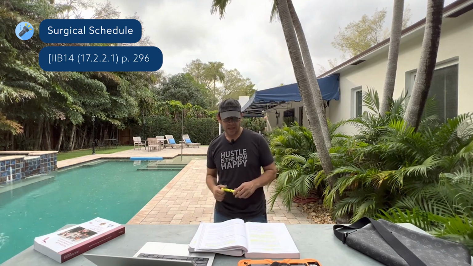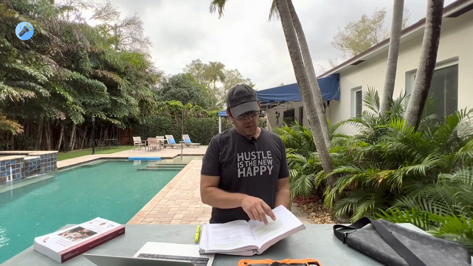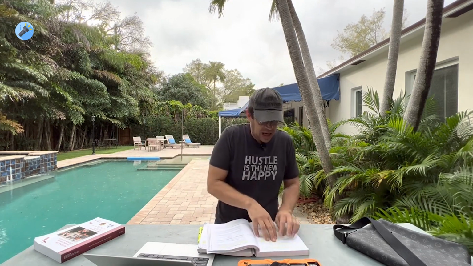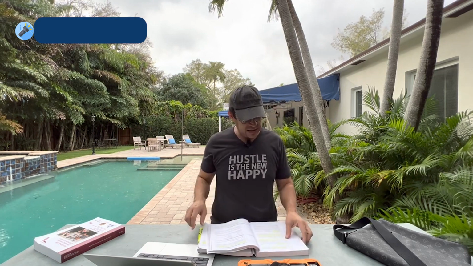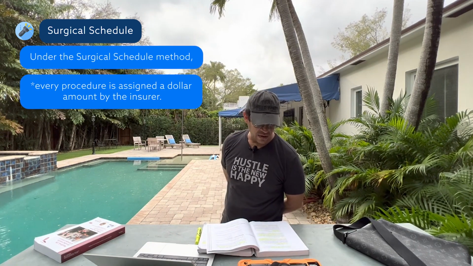Surgical schedule. This one's really easy to make out to be like your car, okay? When you get your car worked on, they flip open a book like this, like, oh, your radiator's leaking? Okay, well that job is 4.2 hours and that sign says our rate is $115 an hour. The book assigned a value, a scale, right? A schedule of, blah, blah, blah. Same thing here. So 17.22.1 on 296. Under the surgical schedule method, every surgical procedure is assigned a dollar amount by the insurer.